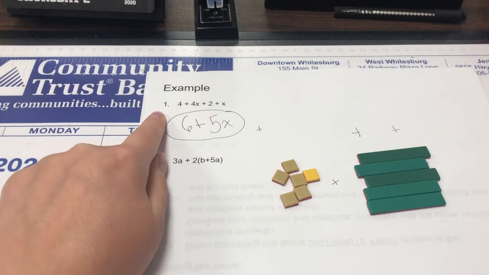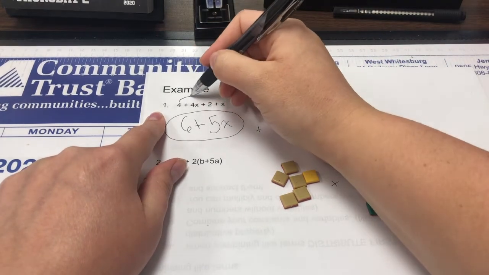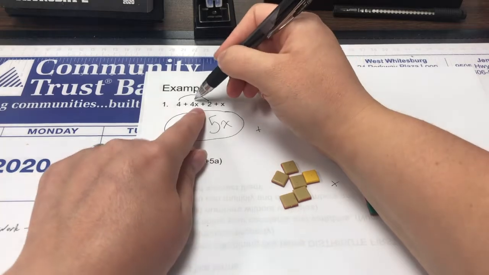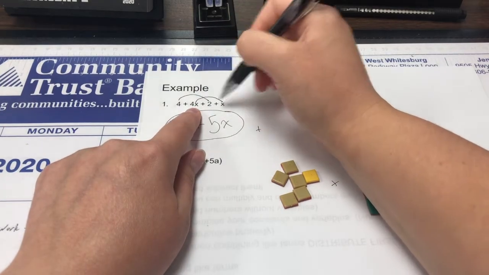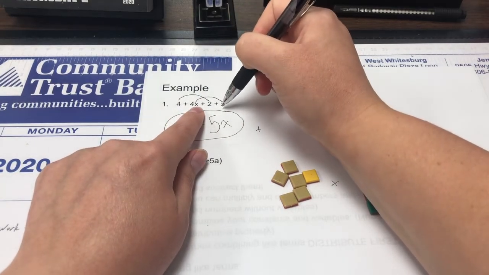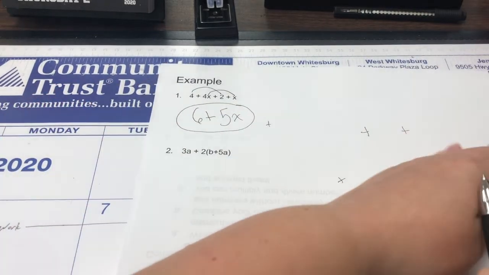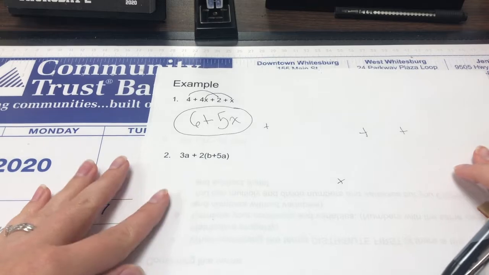So I just combined a like. So that means these two, they don't have variables, so I can just add those two numbers. These two have variables and they're the same variable, so I can combine those. Okay, so now let's look at the next example.